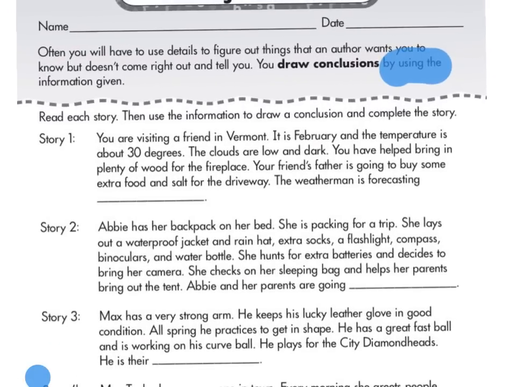You are visiting a friend in Vermont. It is February and the temperature is about 30 degrees. The clouds are low and dark. You've helped bring in plenty of firewood for the fireplace. Your friend's father is going to buy some extra food and salt for the driveway. The weatherman is forecasting... If you look at your clues here, you probably are going to be able to determine what the weatherman is forecasting.